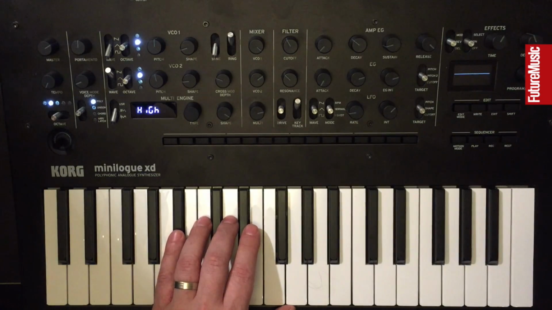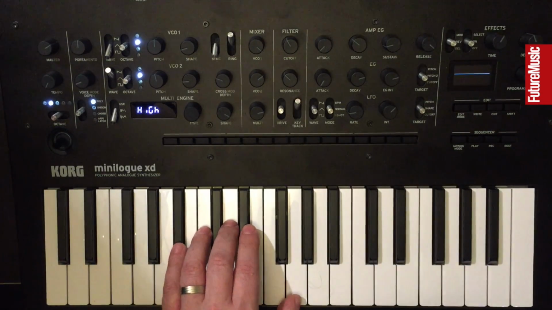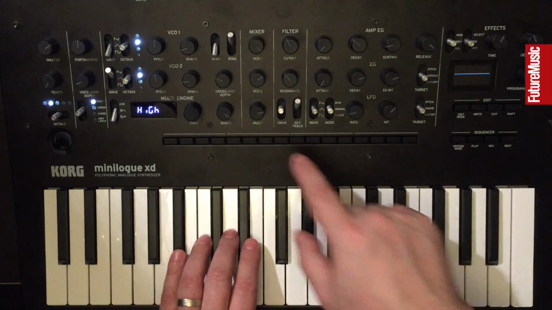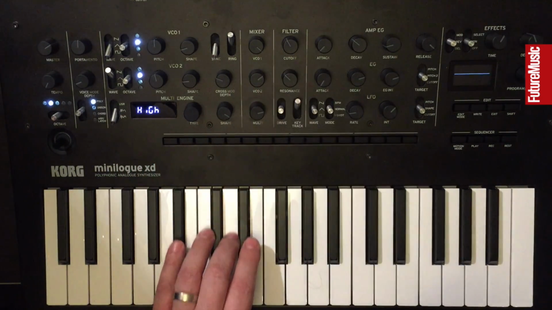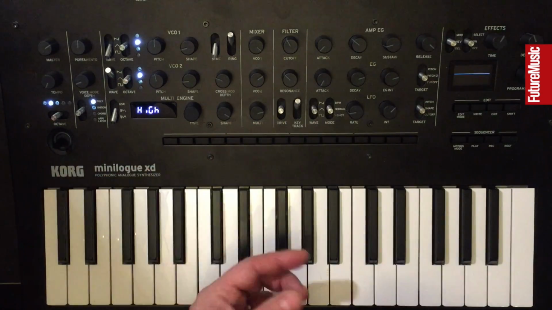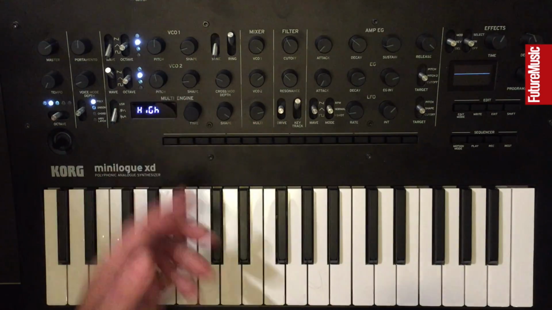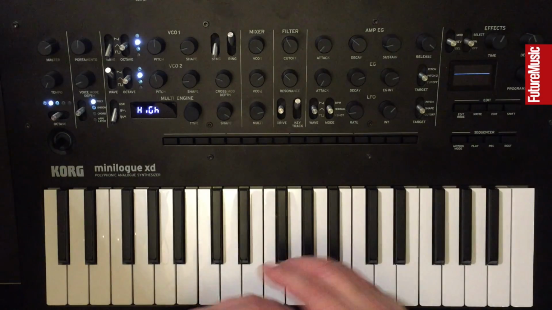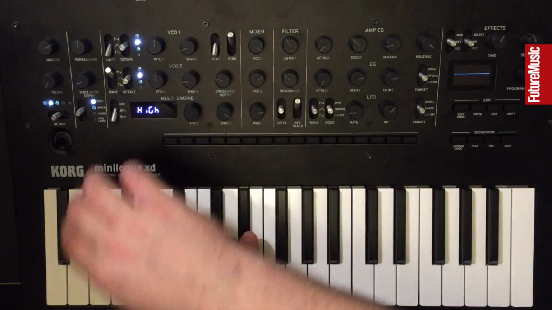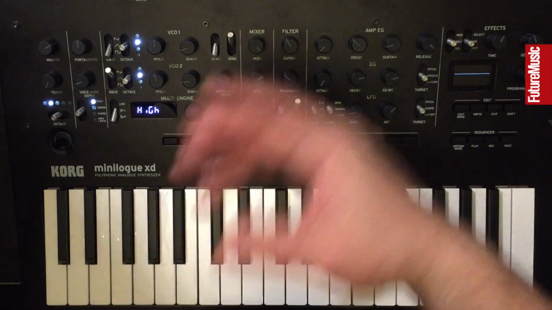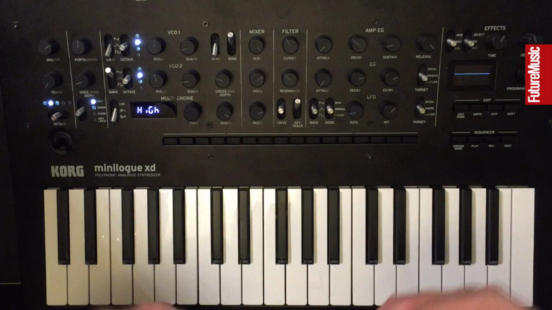Right, so the next thing that I want to do is introduce the multi-engine, which is just down here. Now this is a digital engine, and it comes with various preset waves, and you can also import your own user oscillators as well. There are quite a few great ones on the Prologue at the moment, but they haven't made it across to the XD yet, because obviously it's very new, but I don't think it'll be very long till they do end up here. So today I'm just going to be working with what's already here, what it ships with initially.